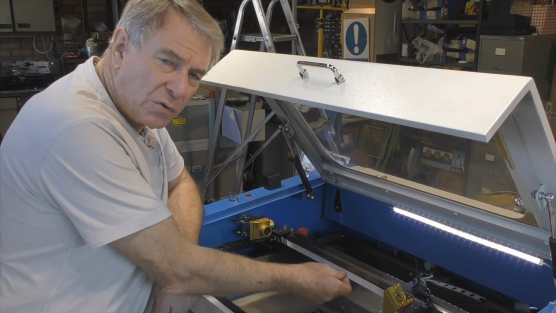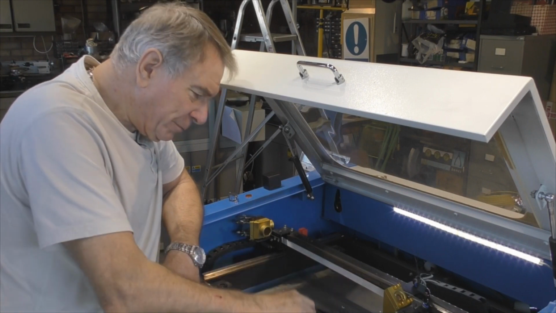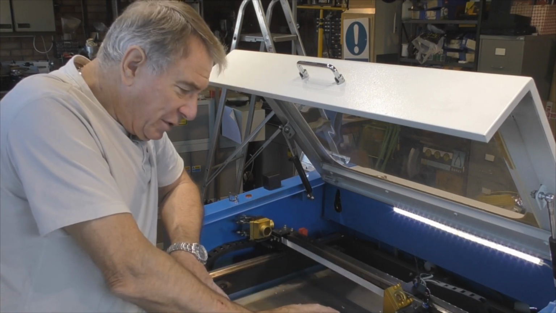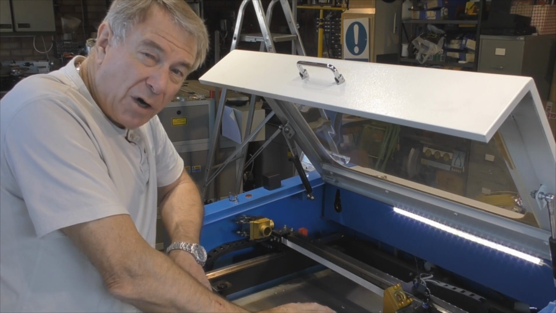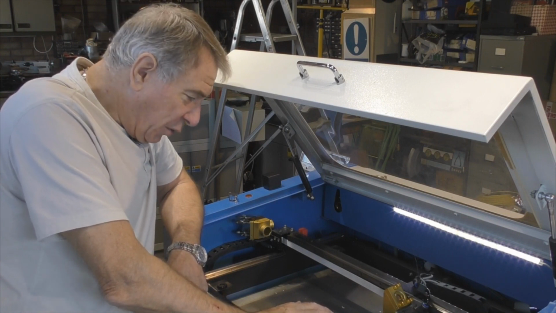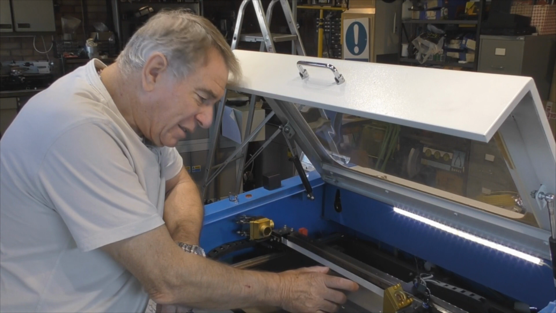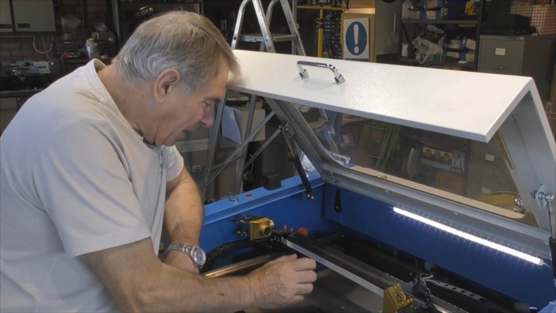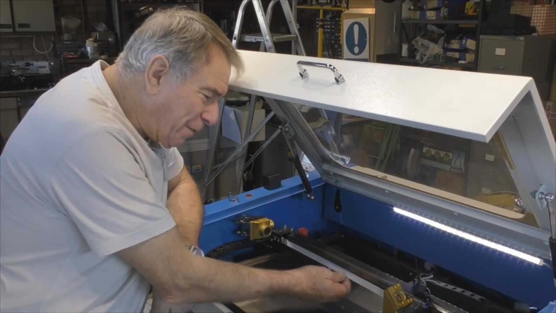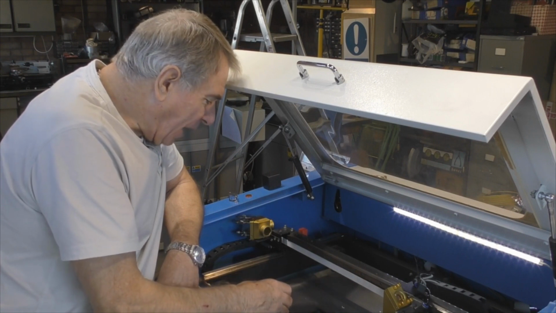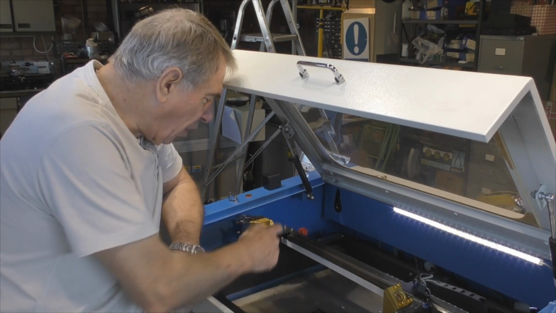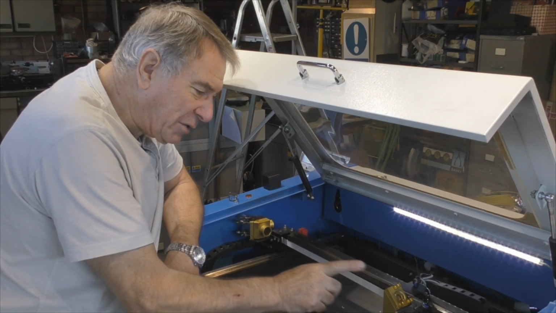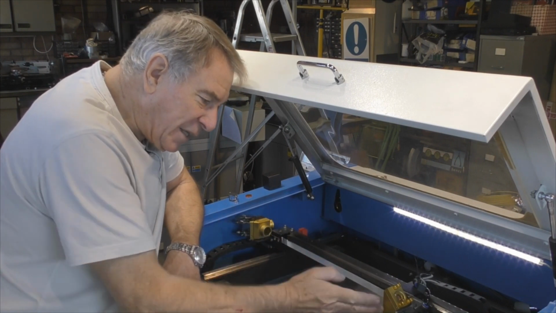What conclusions can we draw from today's session? I think the point is proved that the rubber belt has got absorption characteristics, which this belt does not have. We've got a much stiffer system here, and I'm getting a better translation of the steps from the stepper motor into the load here, into the head.